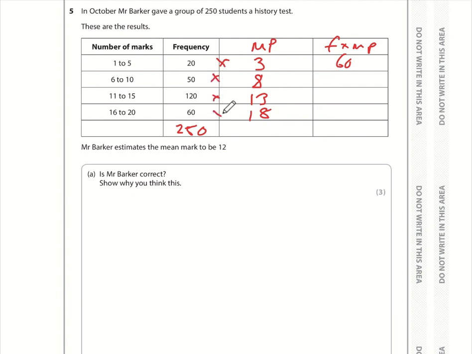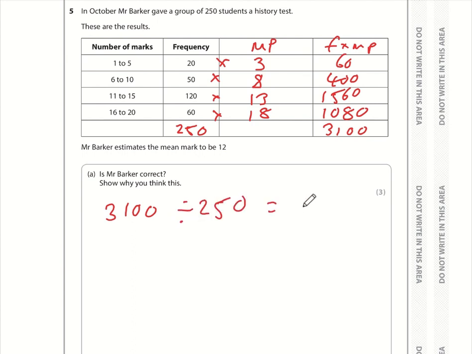So what we're doing here is frequency times the midpoint. 50 times 8 is 400, 120 times 13 is 1560, 60 times 18 is 1080, and this all adds up to 3100. So the estimated mean is our estimated total number of marks, which is 3100, and again this is an estimate because we're assuming that every student got halfway along this range. So 3100 marks divided by 250 students gives an estimated mean of 12.4.